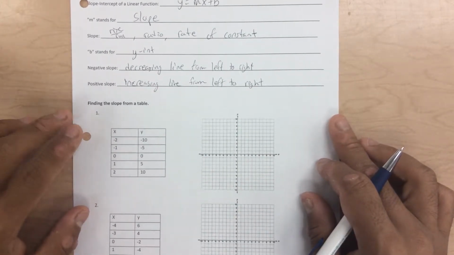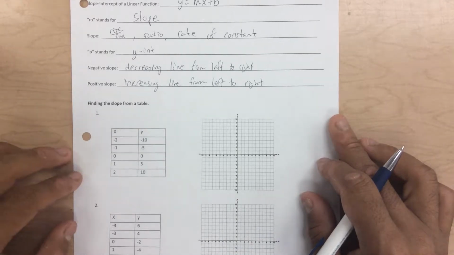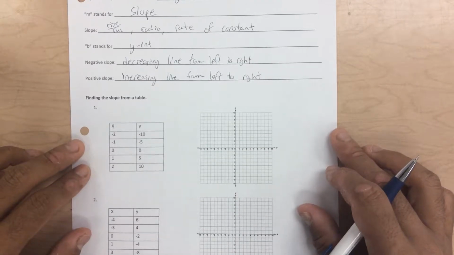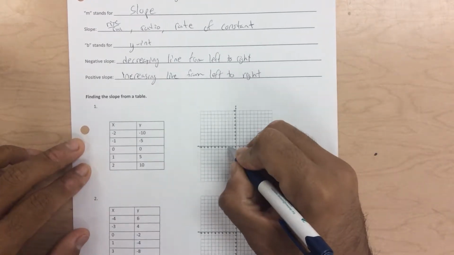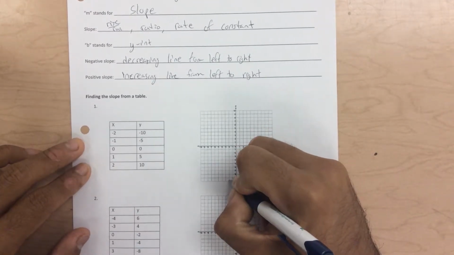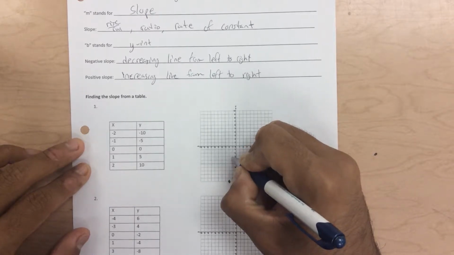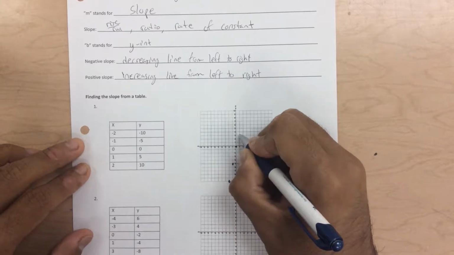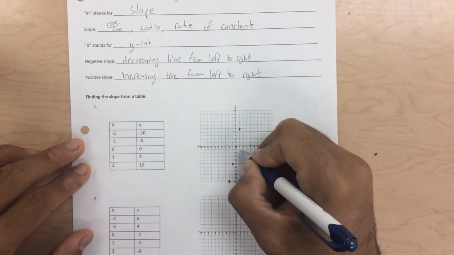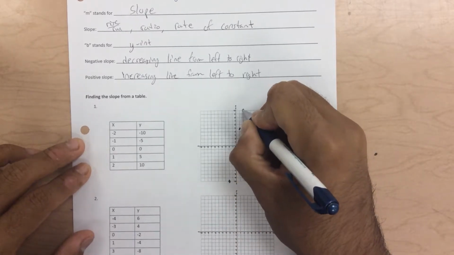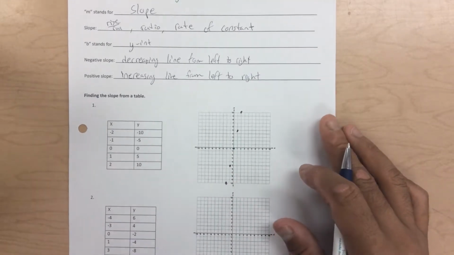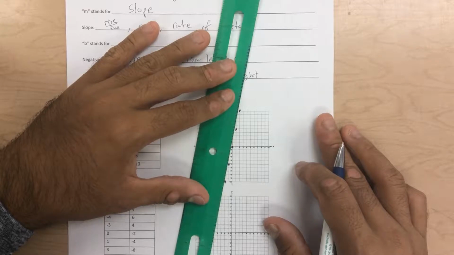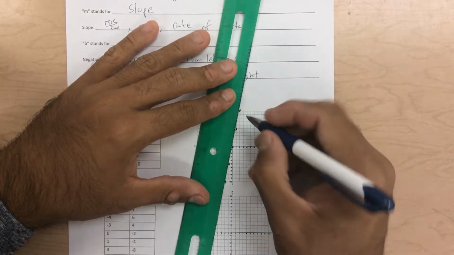Now, let's go ahead and start off with number 1. Before we find the slope the new way that I'm about to show you, let's just graph this table and see what the slope is going to be, okay? So, -2, 10, -1, 5, 0, 0, 1, -5, 2, -10. So there's my graph. I will use a ruler to connect those dots.